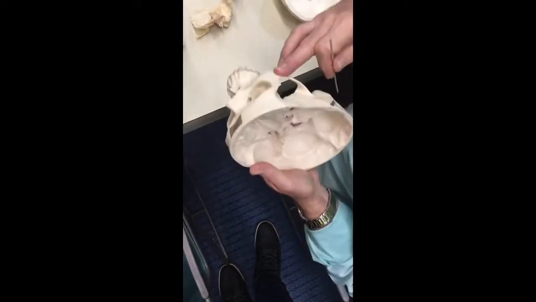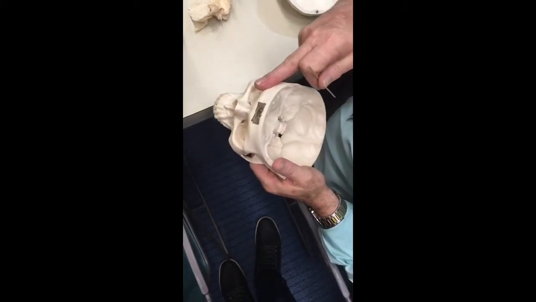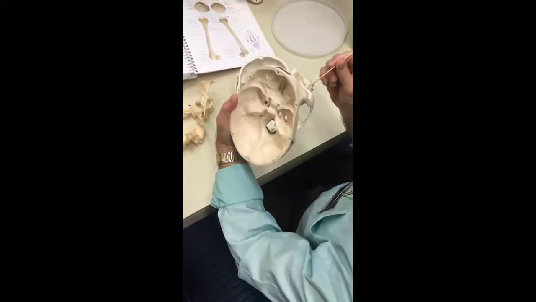Infraorbital foramen is, again, supra is above, orbital is the eye, above the eye. Infra is below the eye. These are actually holes. Your infraorbital foramen, below the eye.